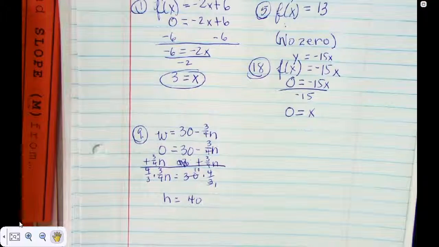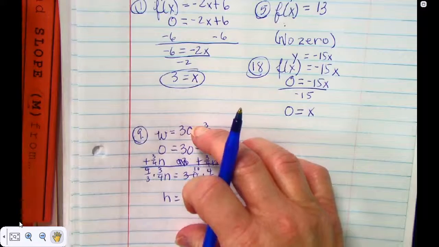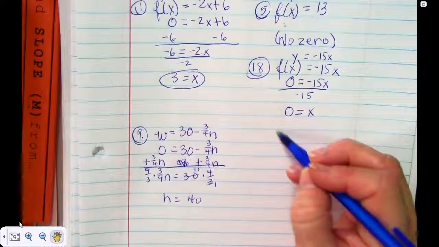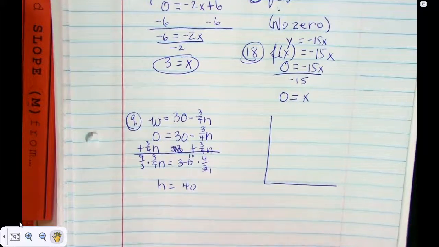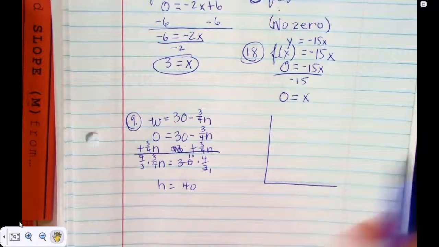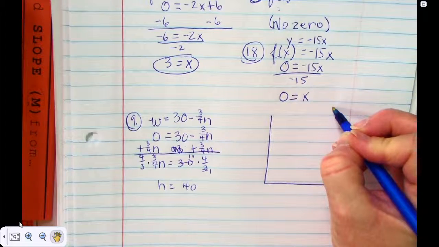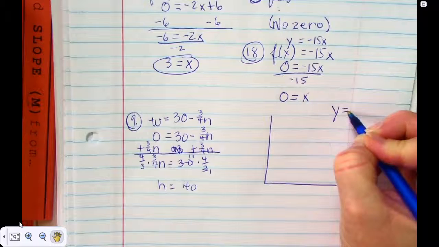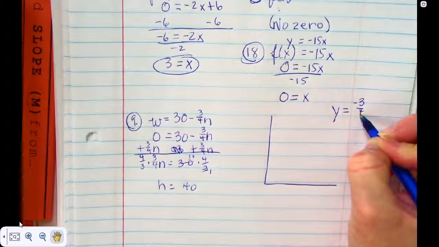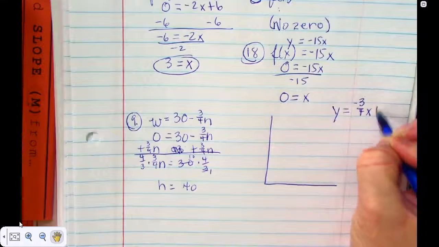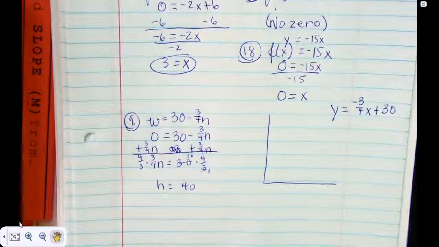Wait. Guys, we've got to know what these equations mean. Okay, that's what's important. If I was graphing this, I would need to turn this around, wouldn't I? And let's put it in y equals mx plus b form. So y equals what? Negative 3/4 x plus 30. True?